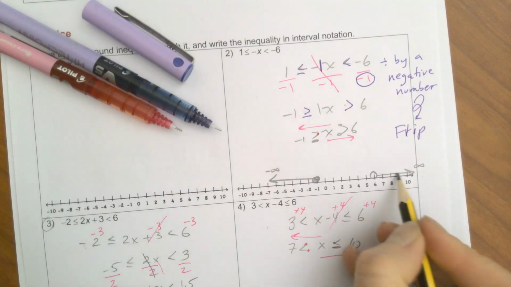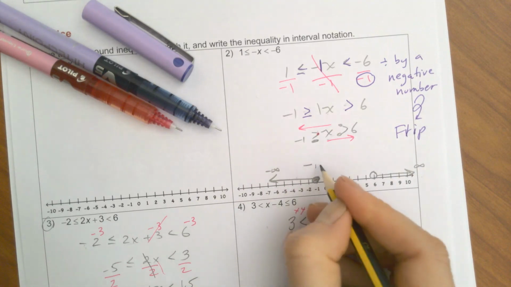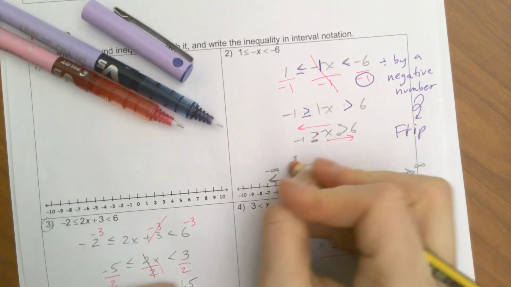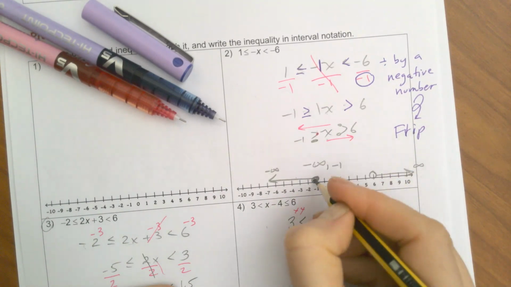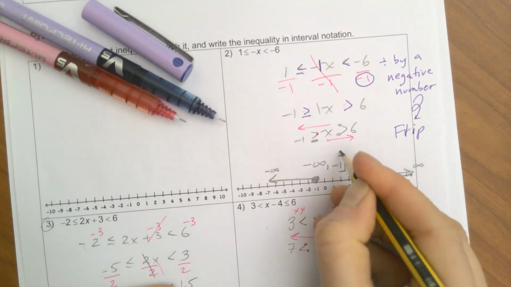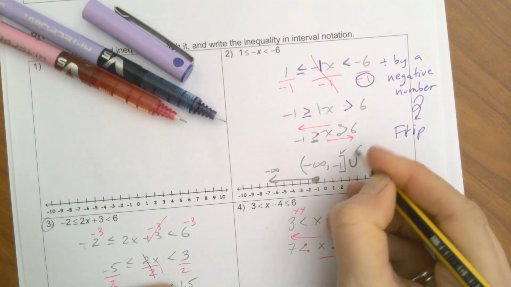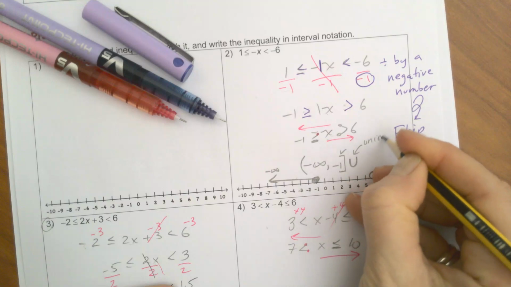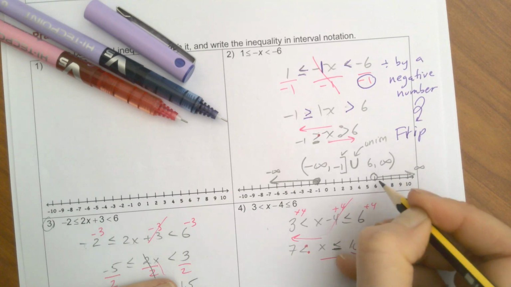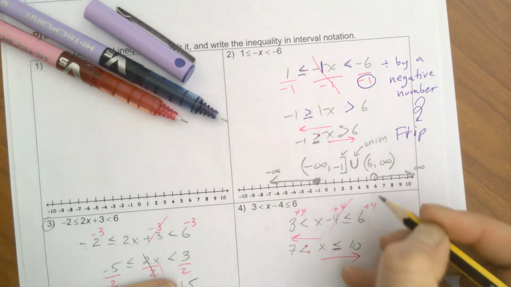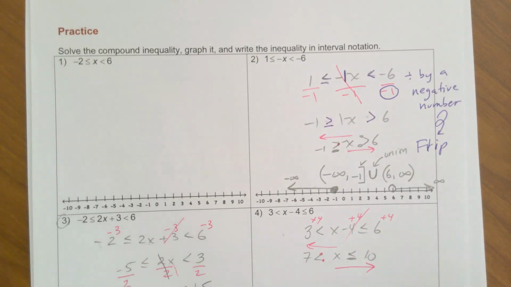So because we have two separate groups, I'm going to have two separate intervals. Negative to, oops, I forgot my infinity. Negative infinity to -1. I want the -1, so I use a square bracket. Infinity's always round. I use a U for union. 6 to infinity. Infinity's always round. I don't want the 6, so it's round. Okay. Let's leave that one.